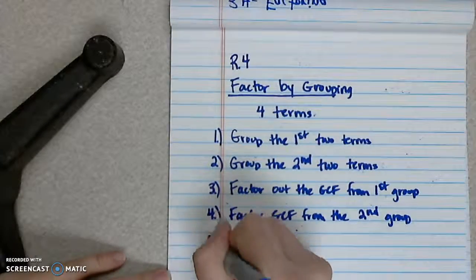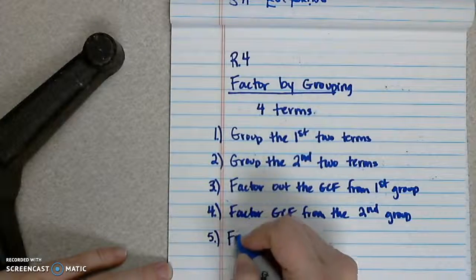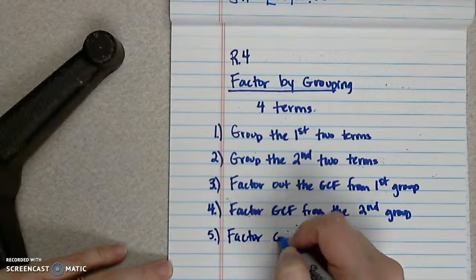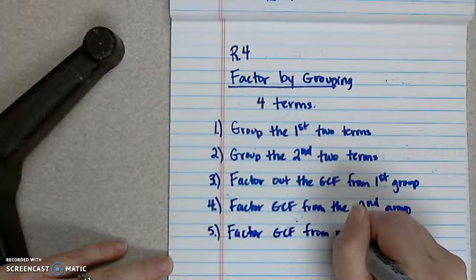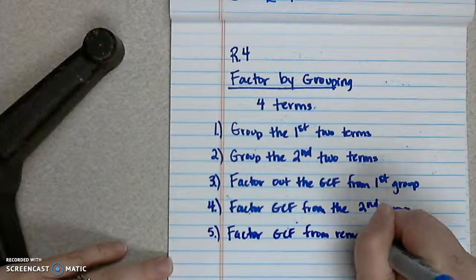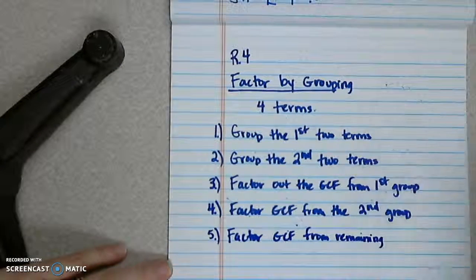Then the last thing we're going to do is factor the GCF from the remaining 2 terms. All right, I'm going to work a couple of problems where we go through all of these steps.